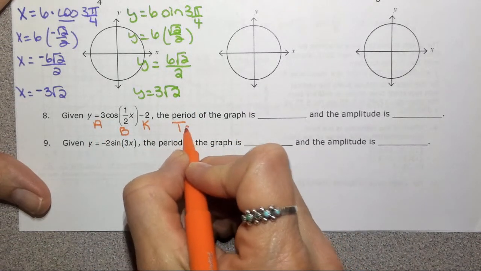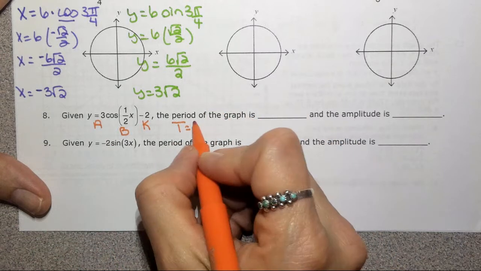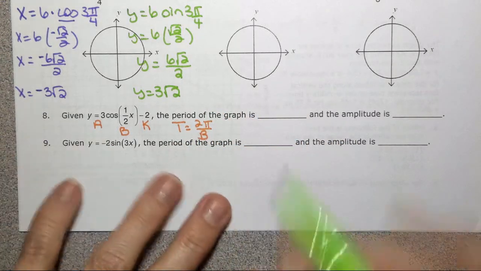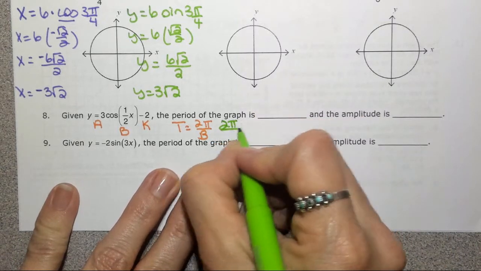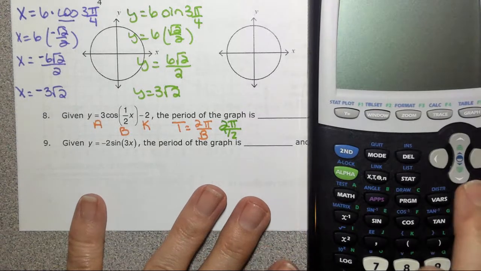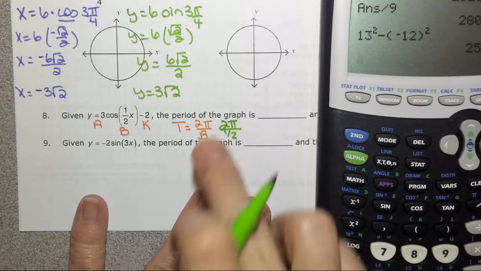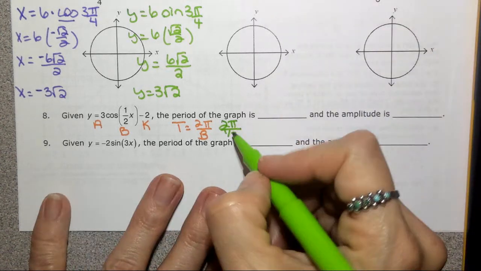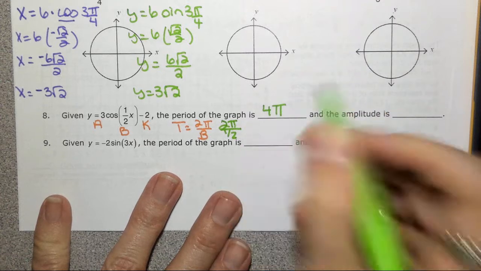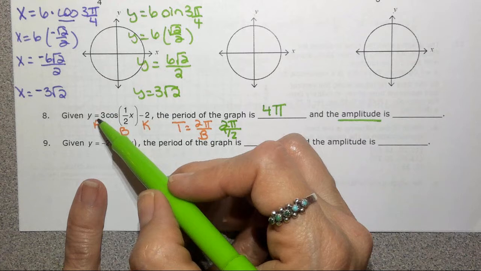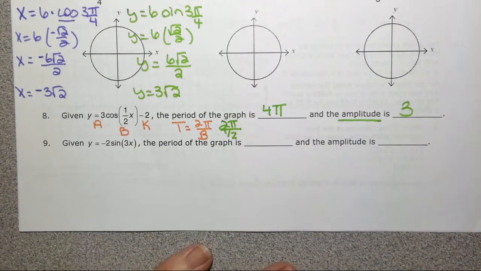To find the period, we have to know that T equals 2 pi divided by B. So I'm going to do 2 pi divided by a half. Because you have a calculator, this shouldn't be a big deal. Just divide the 2 by the 1/2. So 2 divided by 1/2 equals 4, and then I'm going to put the pi back on it. So the period is 4 pi. The amplitude is simply the number that's located out front, so my amplitude is 3.